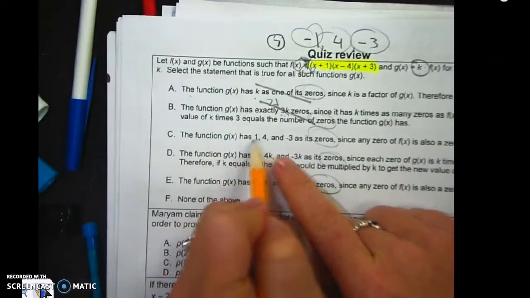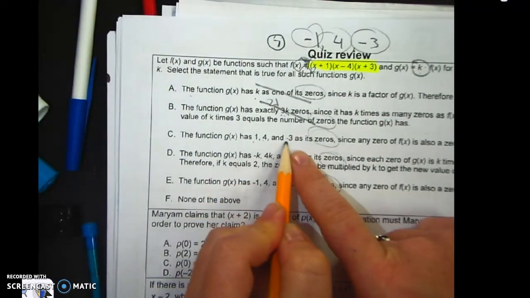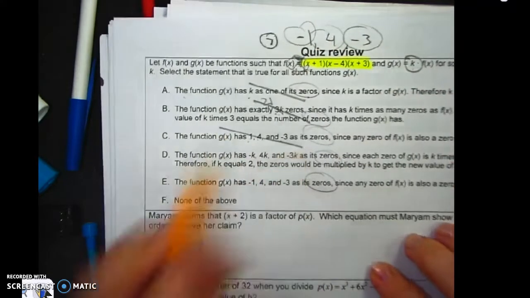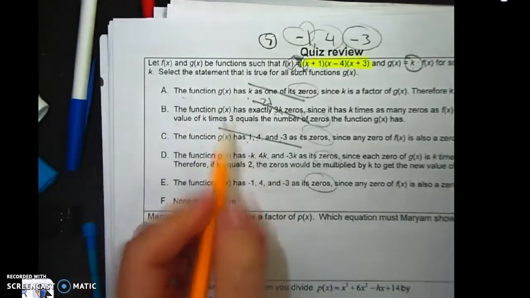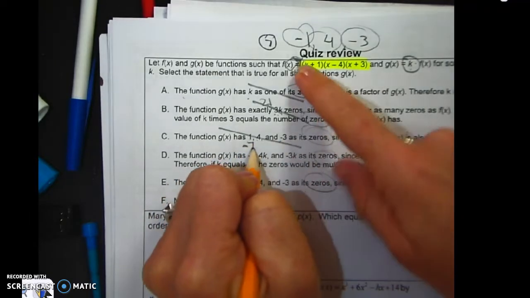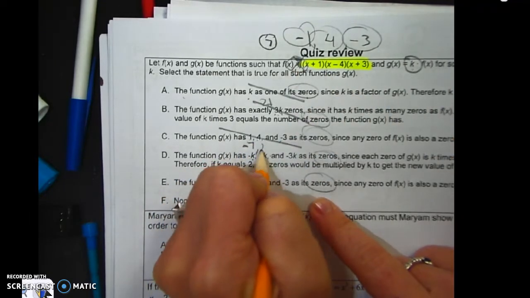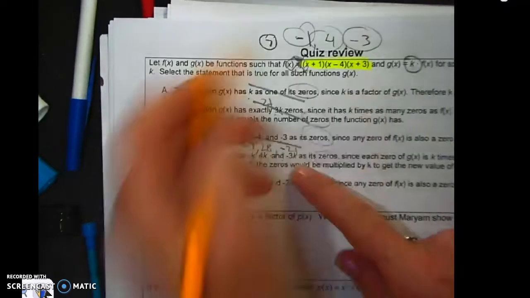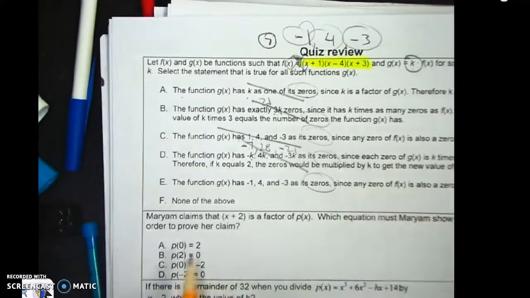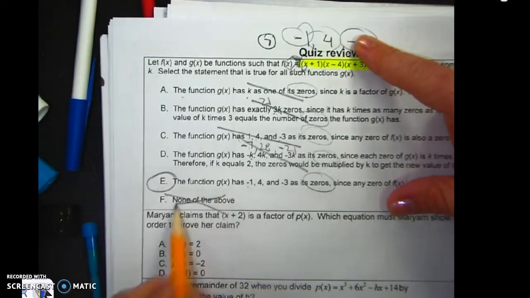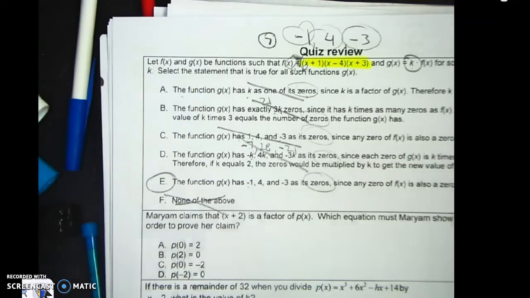This one says that 1, 4, and -3 are the zeros. No, because that's -1, 4, and -3. So that one's out. This, again, keeps talking about the constant. So now it's saying that if my constant was 7, this would be 4 times 7, 28, and this would be -21. Well, those aren't my zeros. These are my zeros. Okay. Now it's saying these are my zeros. Oh, okay. So it's E. So obviously it can't be F because I just picked E.